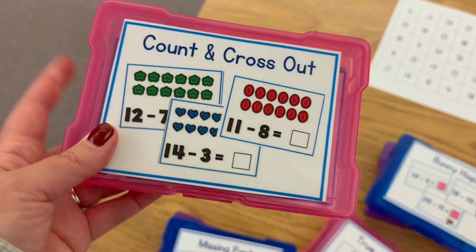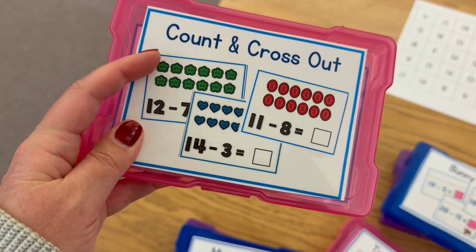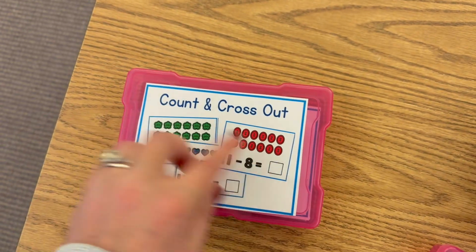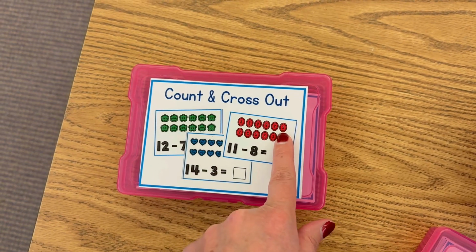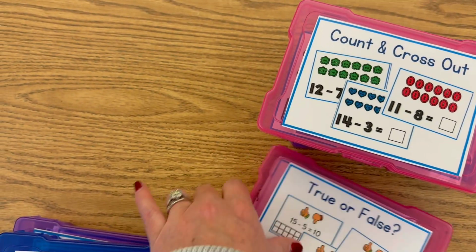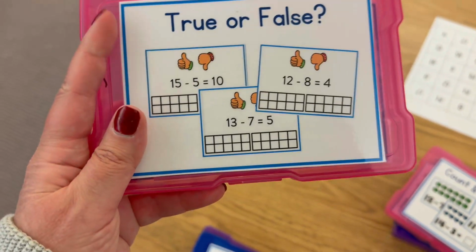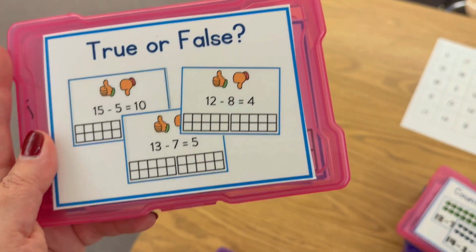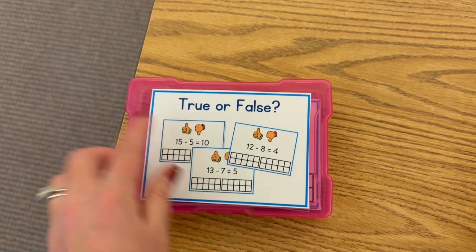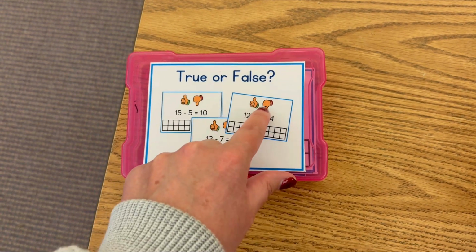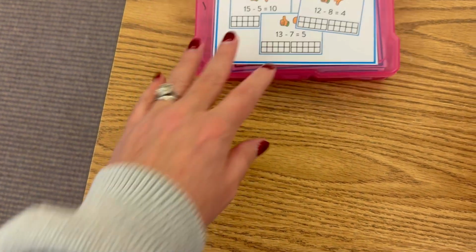Count and cross out, of course, is going to be using that pictorial one. So they are starting with that top one. This one here is a misprint, just so you know. There are actually only 11. And then they cross out 8. So using pictures. Here we have a true or false with the twenty frames down below, the two ten frames, so they can actually draw it in and see. So 12 minus 8 equals 4. Is that true or is it false? Circle it and show it down here.